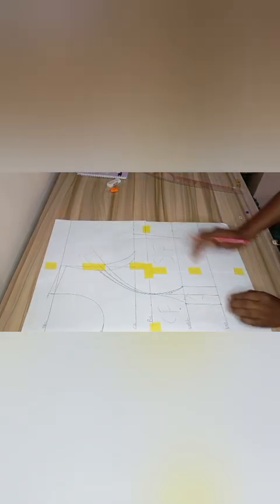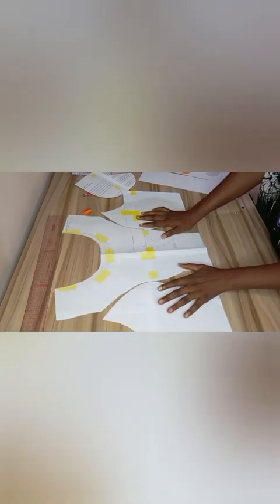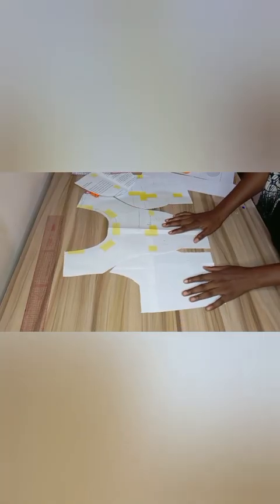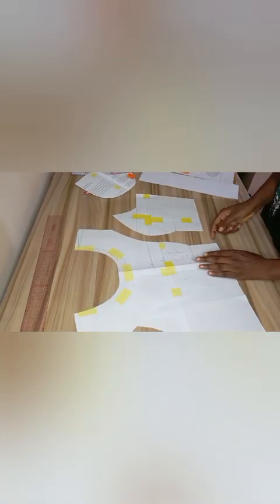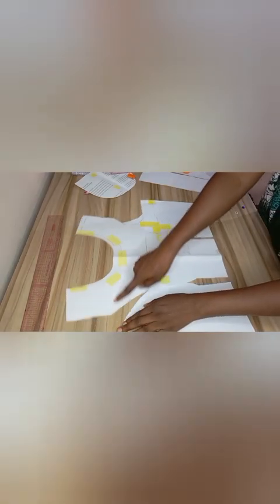So I'm labeling the center front and the side fronts. Next, we are going to be cutting it out. So I've gone ahead to cut it out. Remember, sorry I didn't mention, I cut my fabric on fold. The pattern paper was on fold while I was drafting, so I'm done cutting it out.